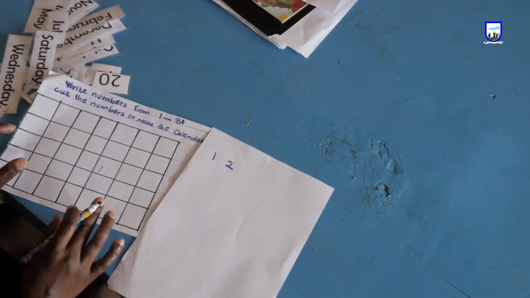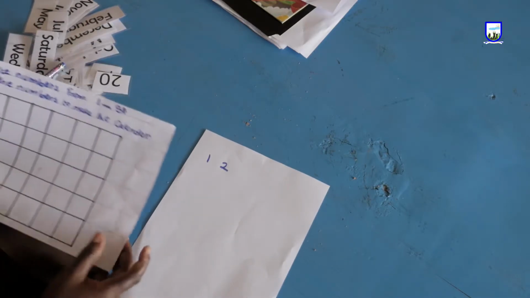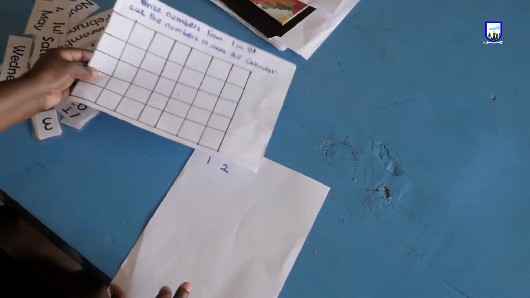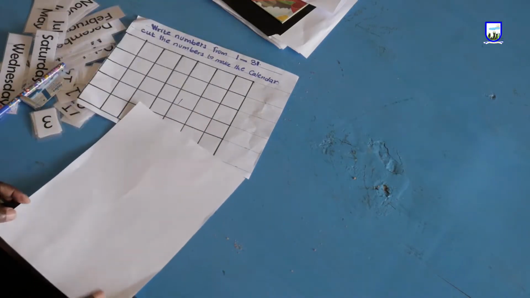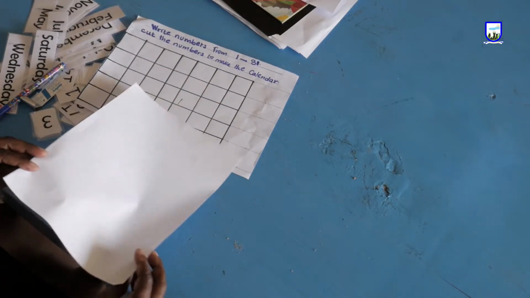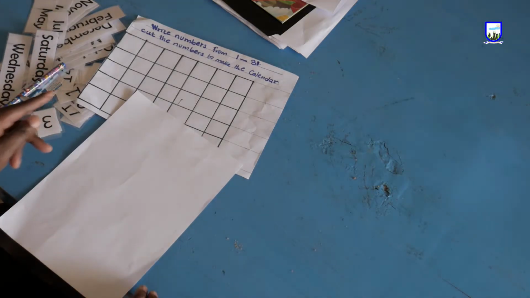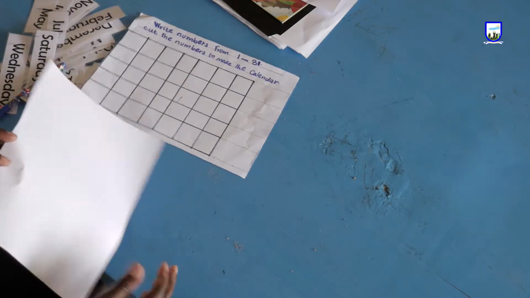Then after writing those numbers, you get a pair of scissors. You cut those numbers. Now, after cutting, where do you keep them? You get another paper. Look at me. After writing your numbers, after cutting them, you get another piece of paper like this.